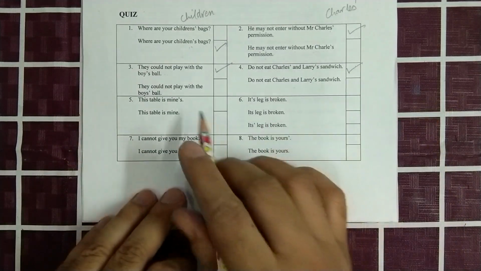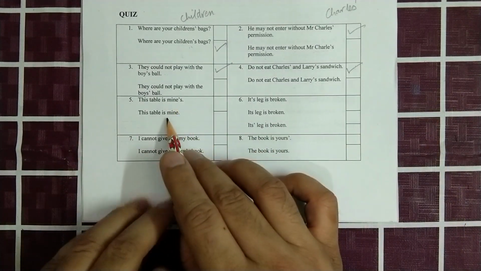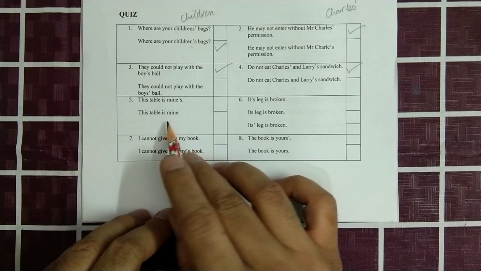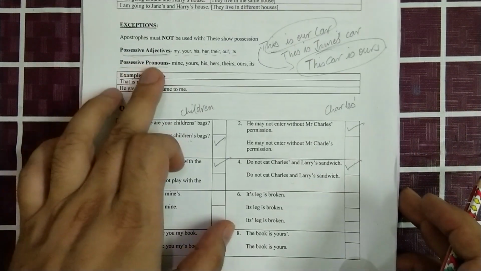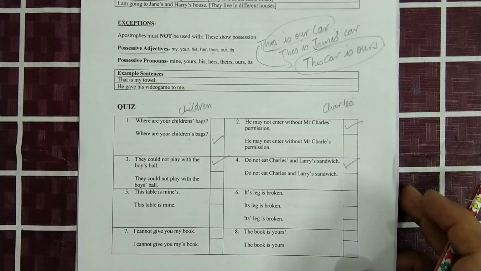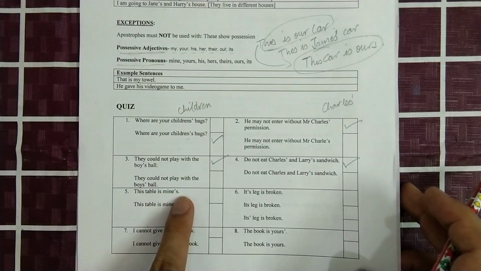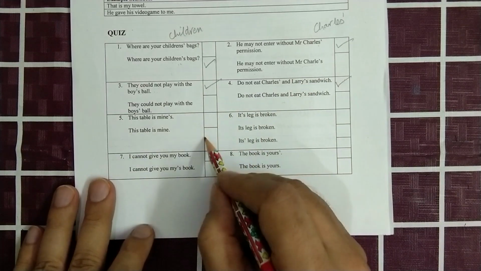Fifth one, this table is mine. Which one is correct here? Now if you see here, it is a possessive pronoun. I told you that after possessive pronouns we do not use an apostrophe. So this one is correct. This table is mine.